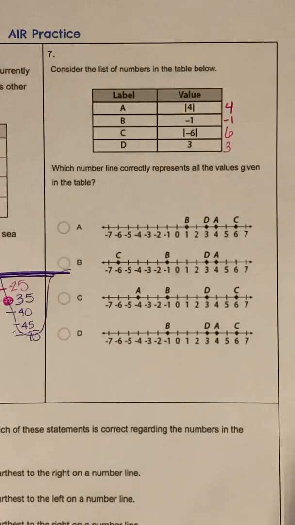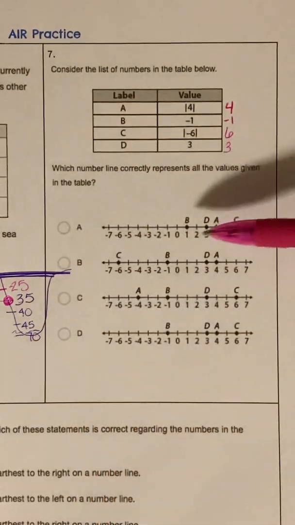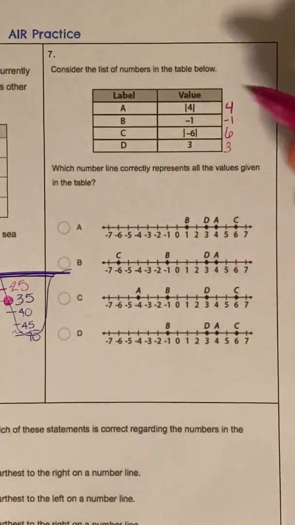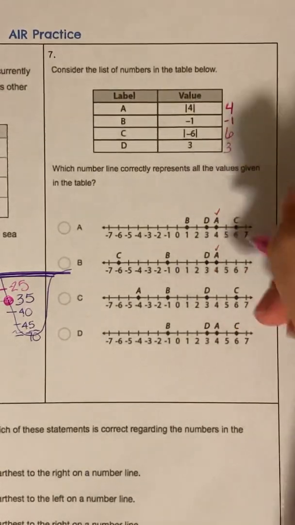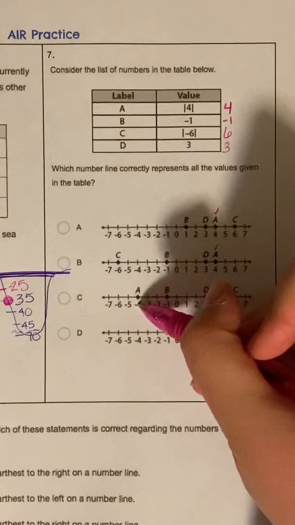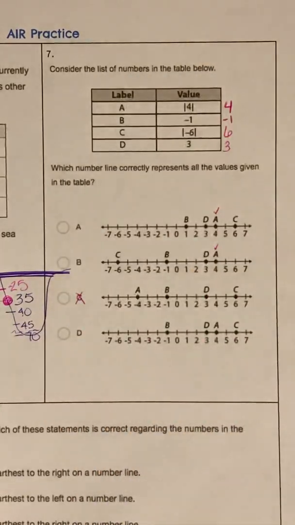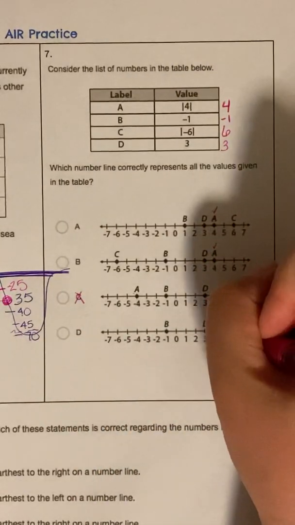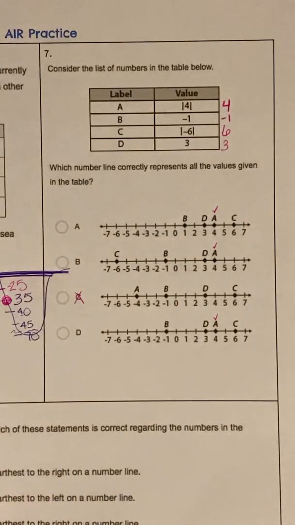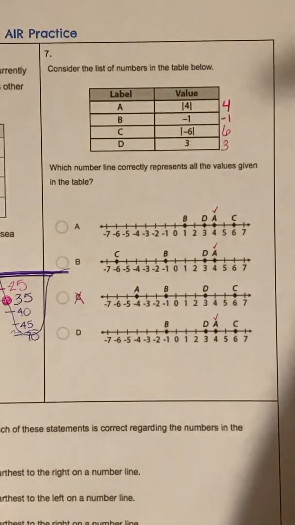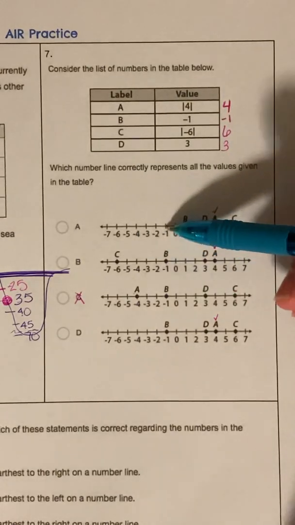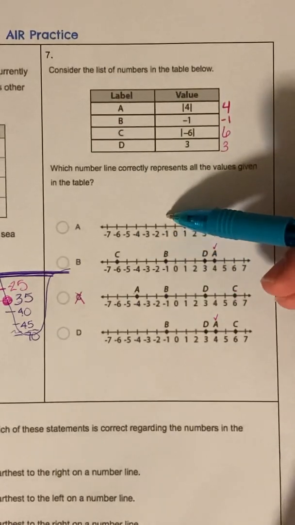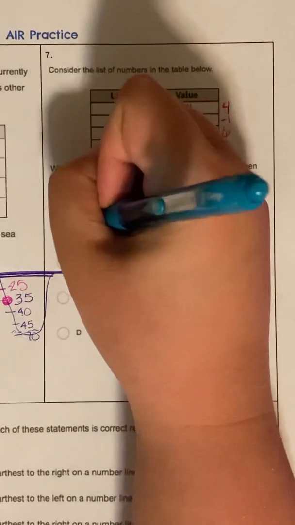All right, so let's see. A should be at 4 on the number line. Is A at 4? Yep. Oh, A's at negative 4, so we can cross out C already. A's at 4 here? Yep. All right, let's take a look at B. B should be at negative 1. When we look at the table, negative 1 is on the left of 0. B is not there. We can cross out A already.